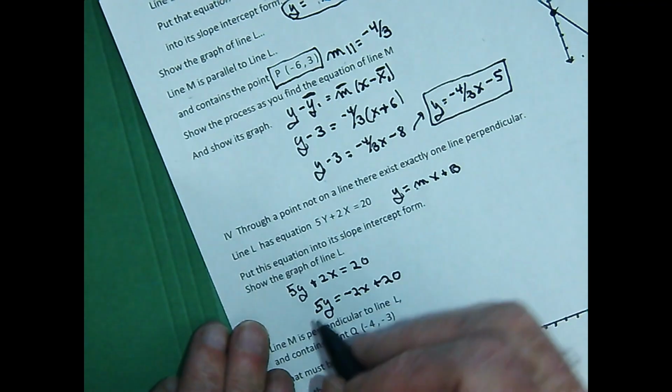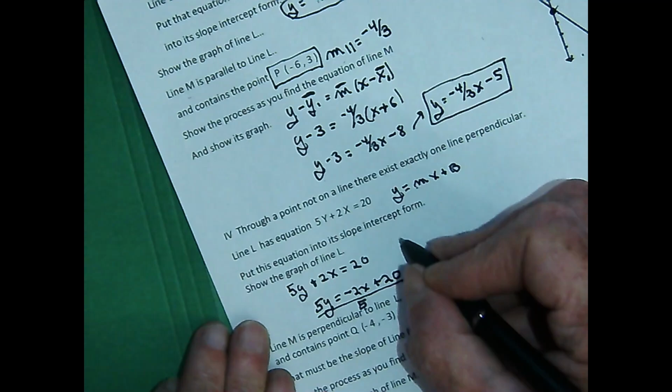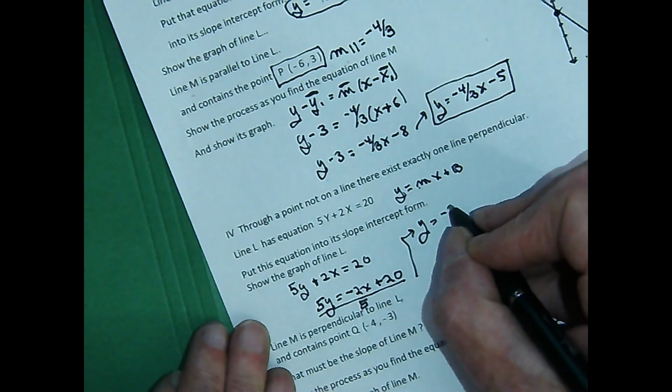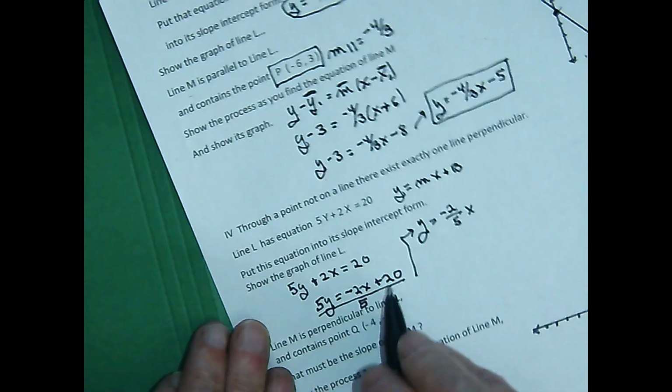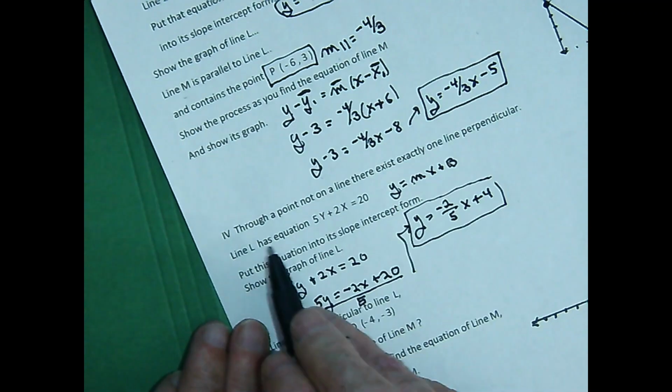I'm trying to do that as quickly and easily as possible. I'm dividing everybody by 5. That'd be 5y divided by 5 would just be 1y. And negative 2 divided by 5, we'll leave that as just negative 2/5 x. And that 20 divided by 5 leaves me with a 4 right there. So I'm thinking, there's the equation of our line L that has these couple of points.